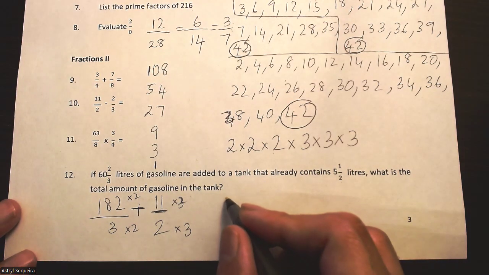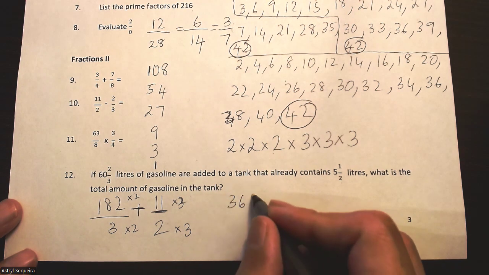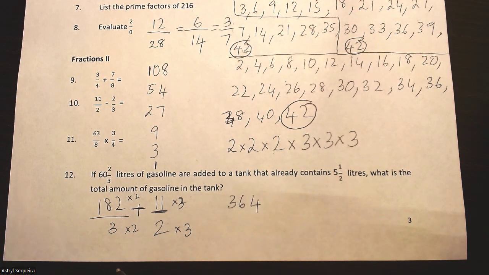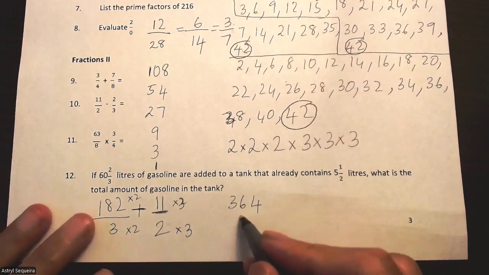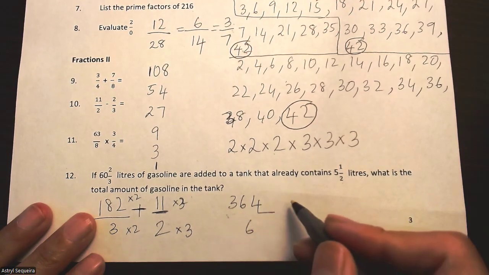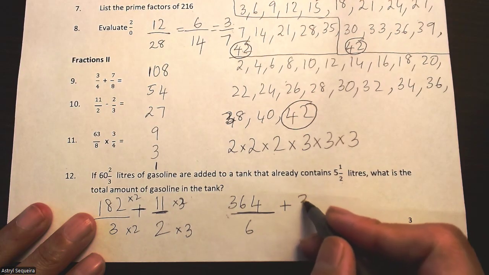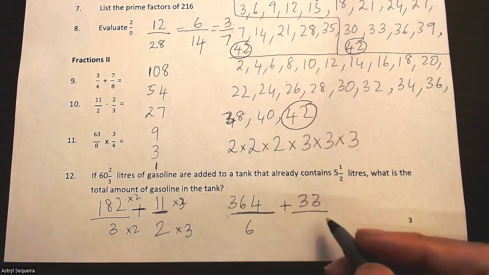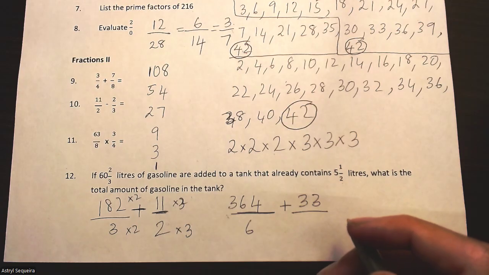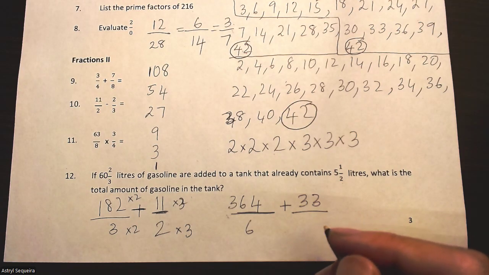I can do it mentally. It's 364. And if you can't do it mentally, just do it on the side. 364 over 6 plus 33 over 6.